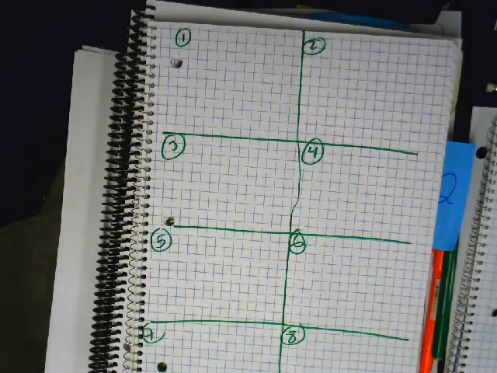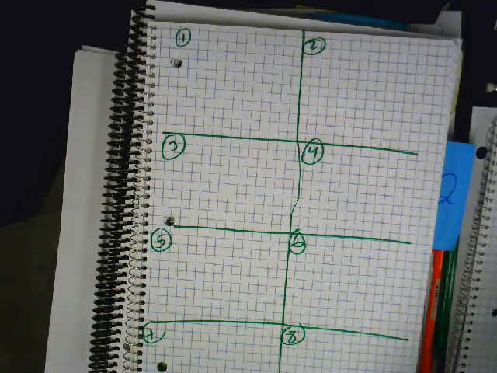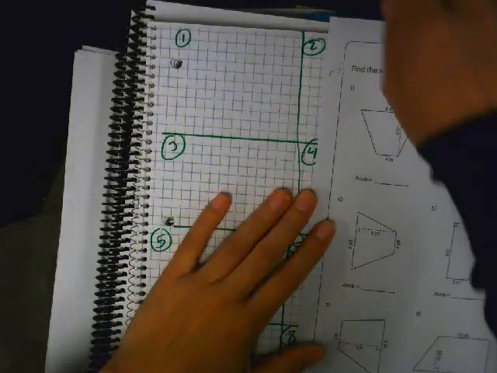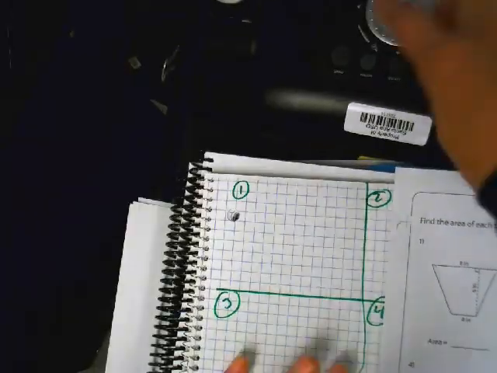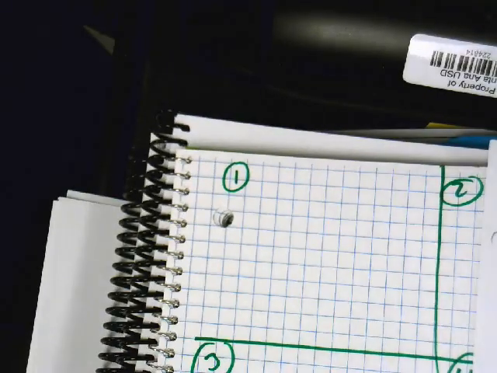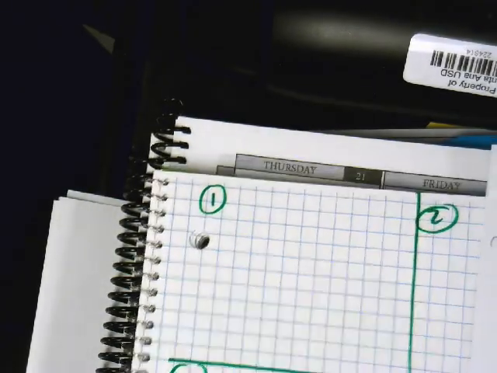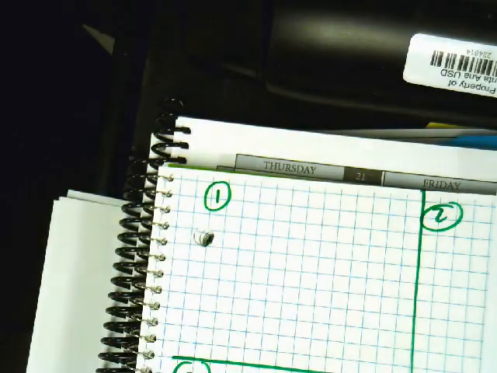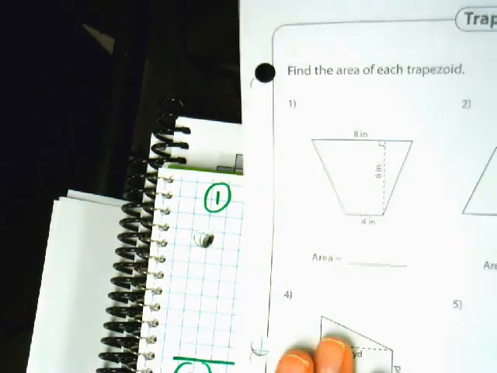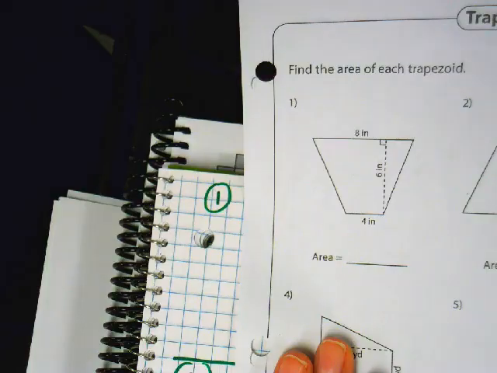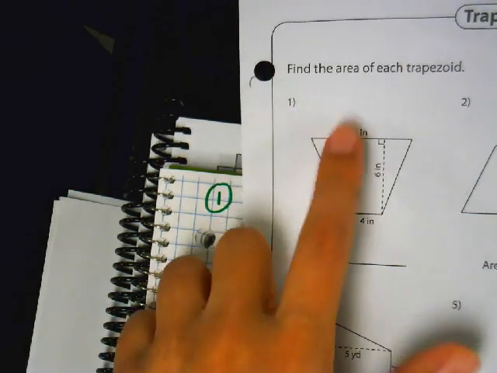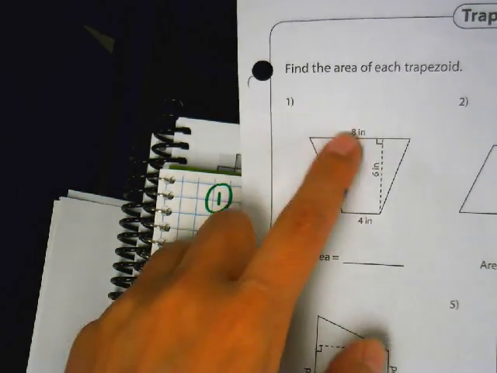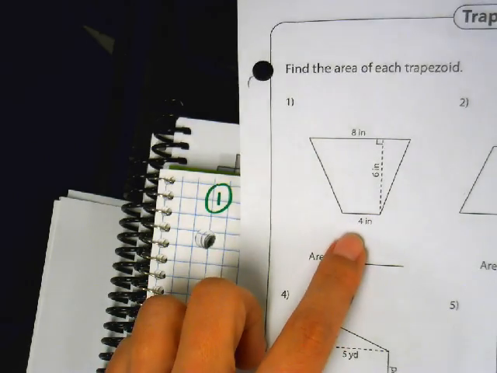Okay. 1 box, 1 problem. Okay, number 1. Which are our 2 bases for number 1? 8 and 4. Very good. Are you on the right side of the paper?